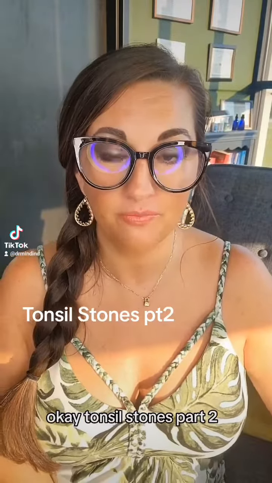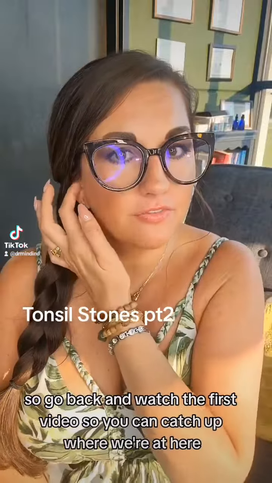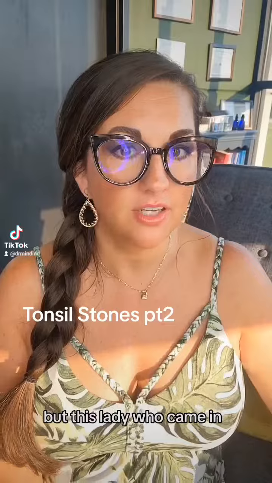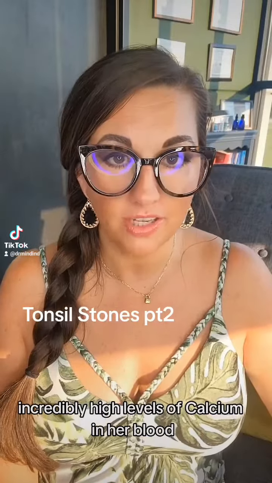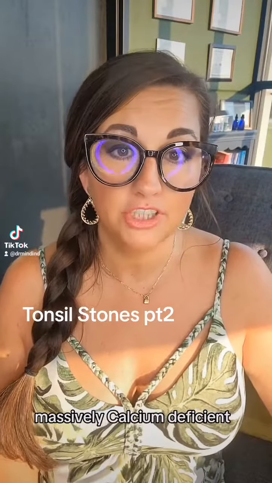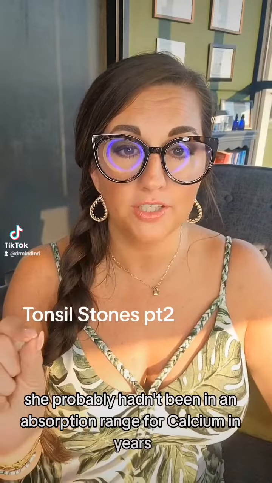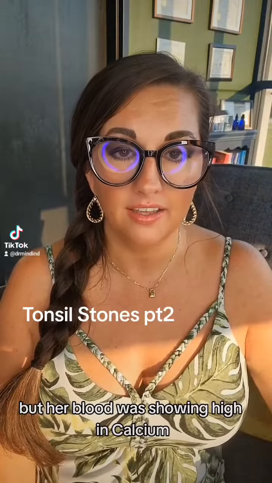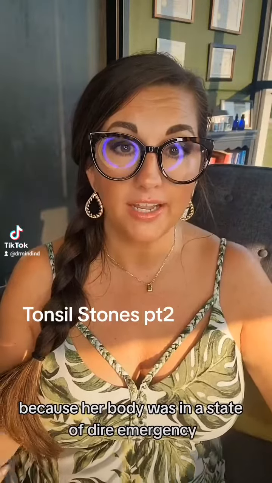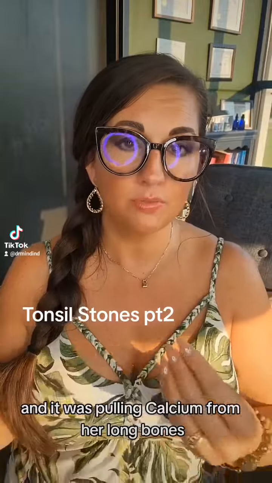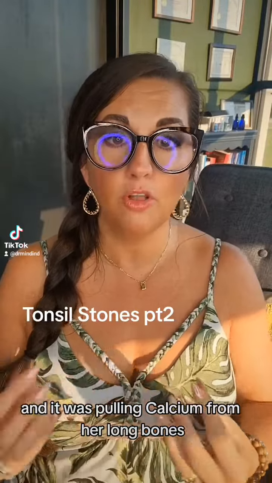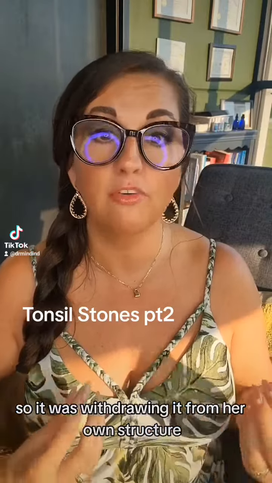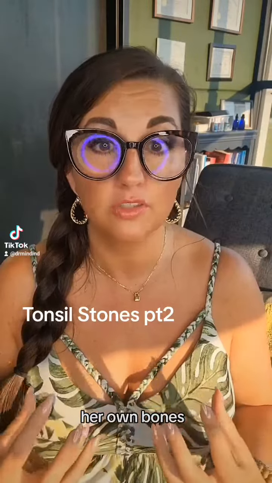Tonsil Stones Part 2. So go back and watch the first video so you can catch up on where we're at here. But this lady who came in had incredibly high levels of calcium in her blood, yet she was massively calcium deficient. She probably hadn't been in an absorption range for calcium in years. But her blood was showing high in calcium because her body was in a state of dire emergency and it was pulling calcium from her long bones, and it was in her blood for transport and use. So it was withdrawing it from her own structure, her own bones.